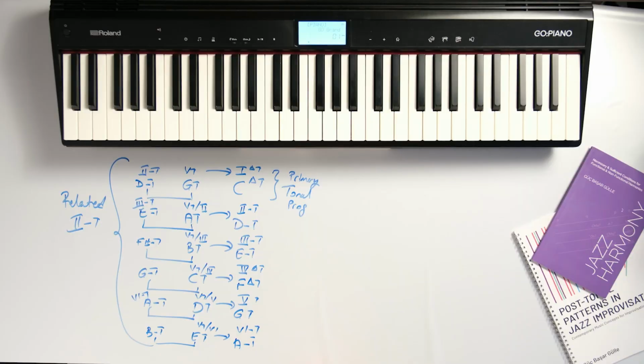For example, let's change our last chord, B minor 7. Let's change it to B minor 7 flat 5. When we have the B minor 7 flat 5, that is diatonic. That's a diatonic chord. That's why we need to use 7 minor 7 flat 5.